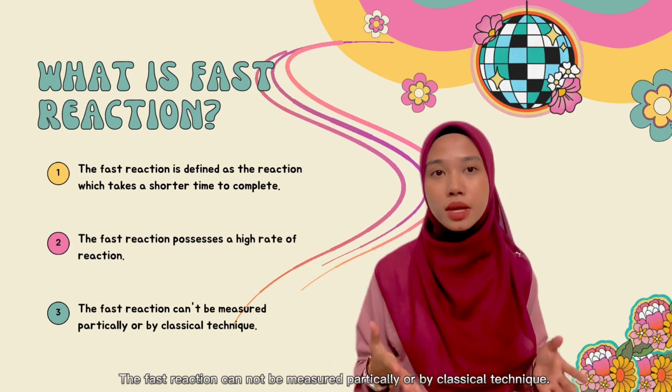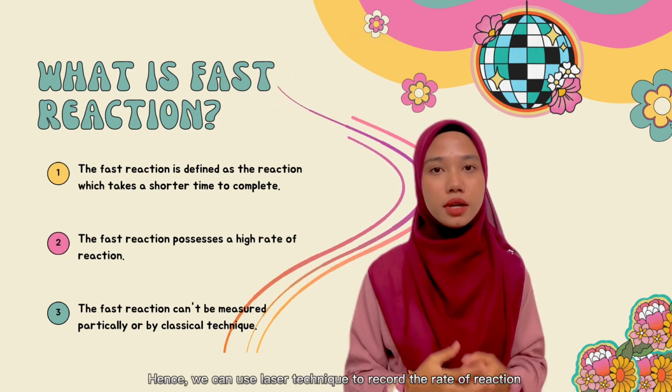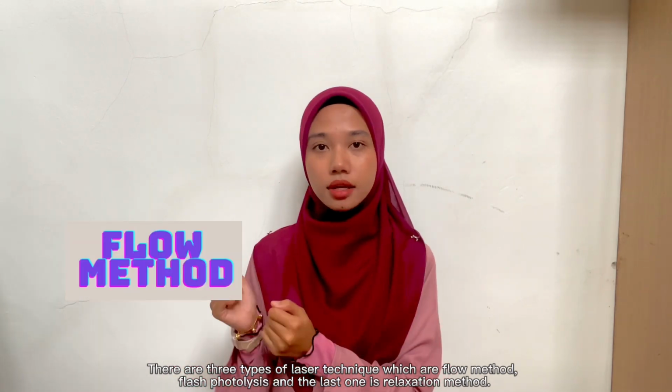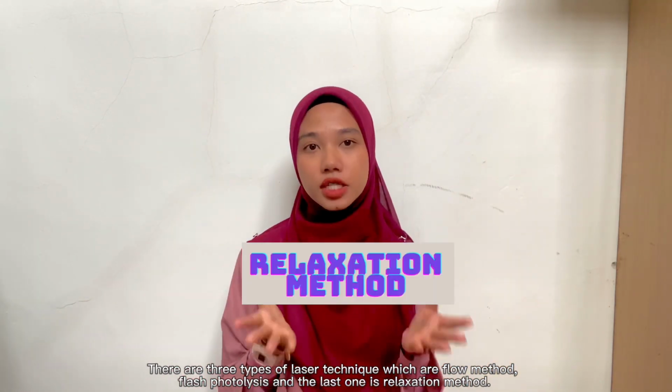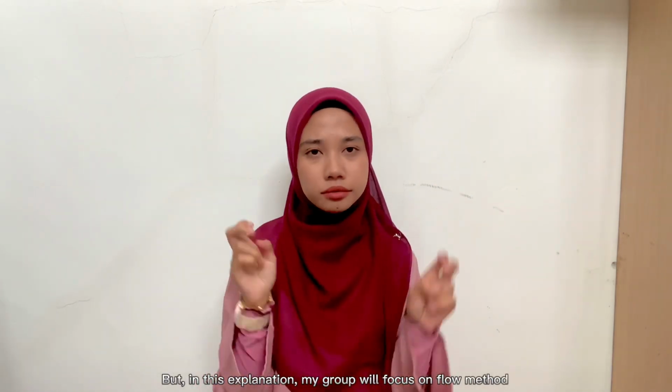The fast reaction cannot be measured particularly by classical techniques. Hence, we can use laser techniques to record the rate of reaction. There are three types of laser technique, which are flow method, flash photolysis, and the last one is relaxation method. But in this explanation, my group will focus on flow method.